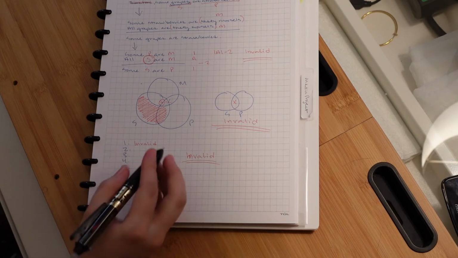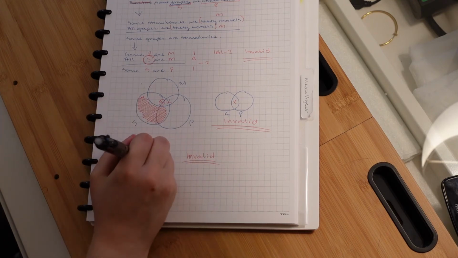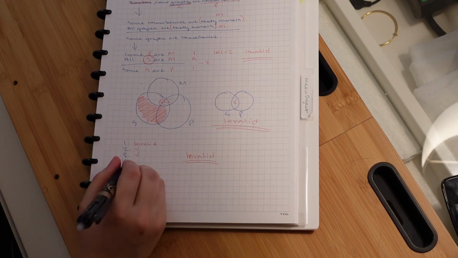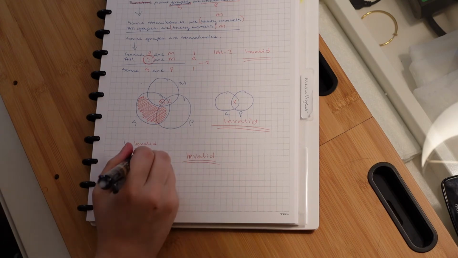There's no distribution in the conclusion, so we're fine. 3, a categorical syllogism cannot have 2 negative premises. They're both positive, so we're fine. 4, negative premise equals negative conclusion. It's all positive, so we're fine.